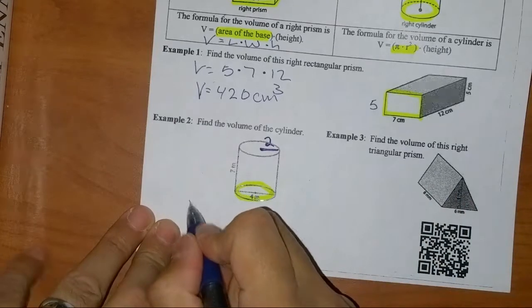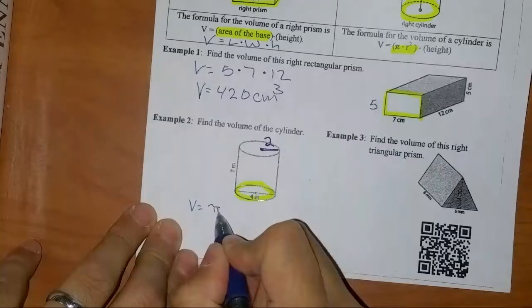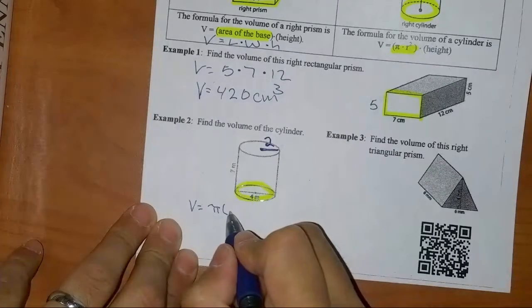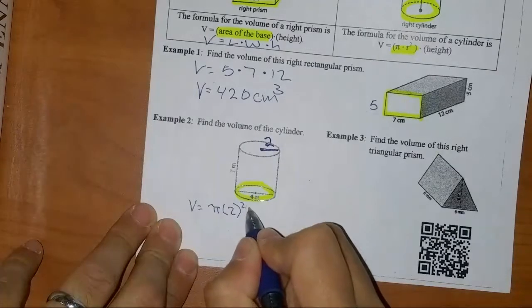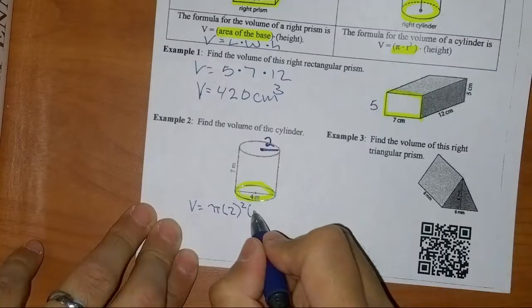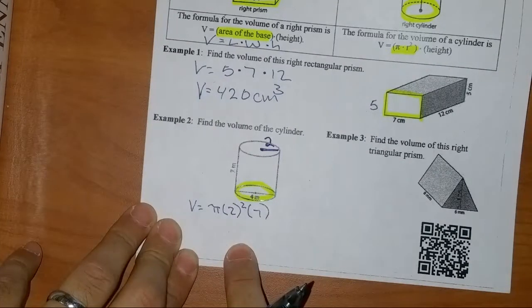So my volume is equal to pi. What's the R? 2 squared. How tall is this? 7. That's all I do right there, right? So plug this into the calculator as is.